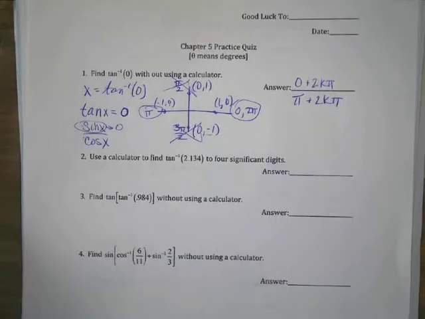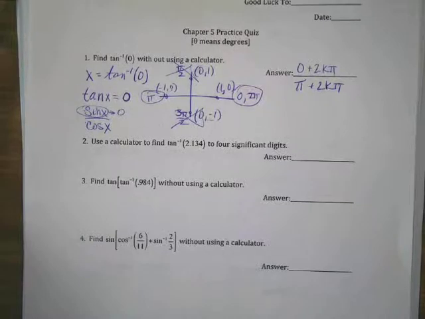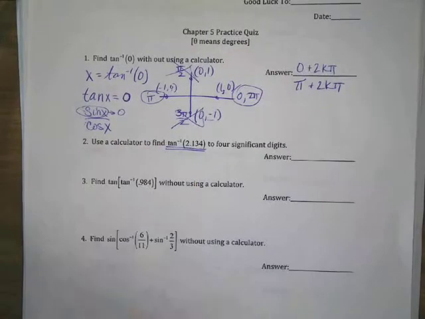Okay. The next one says use a calculator to find a 4 sig fig. So put this in your calculator. Make sure you're in degree mode. Okay. Just because I asked you to do something on your calculator does not mean it's free for all time.